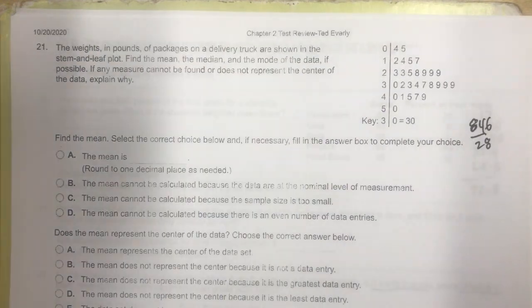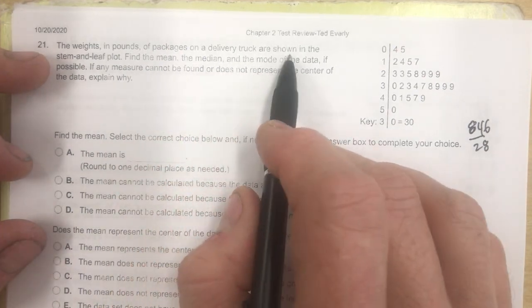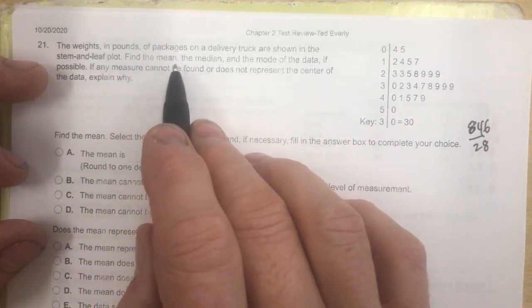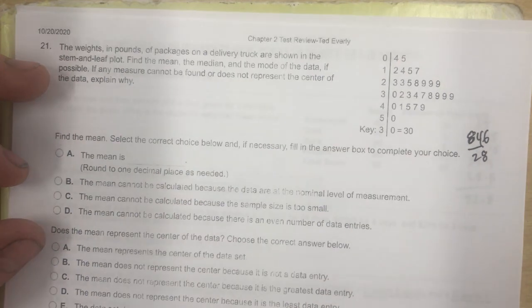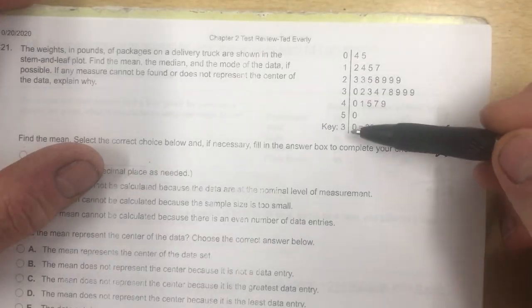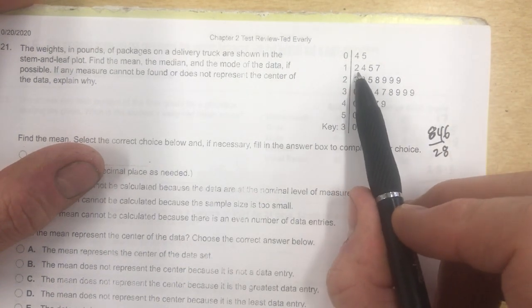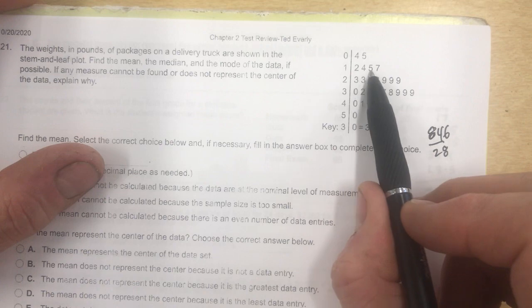Okay, number 21. The weights in pounds of packages on a delivery truck are shown in the stem and leaf plot. Find the mean, median, and mode. Now, I added these up earlier. You've got to look at your key here. This is 45. This is 12, 14, 15, and so on.